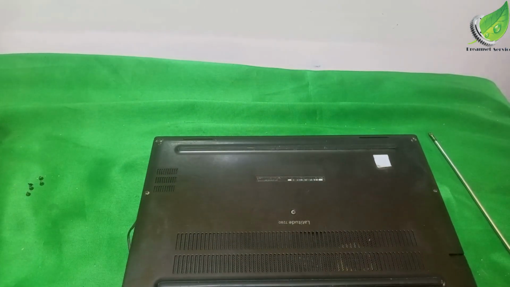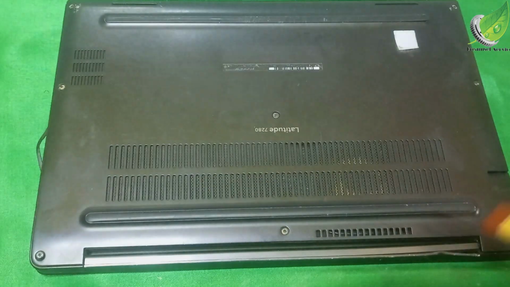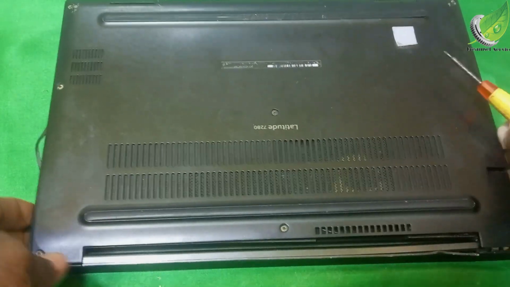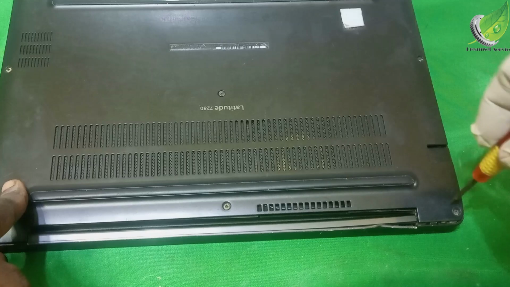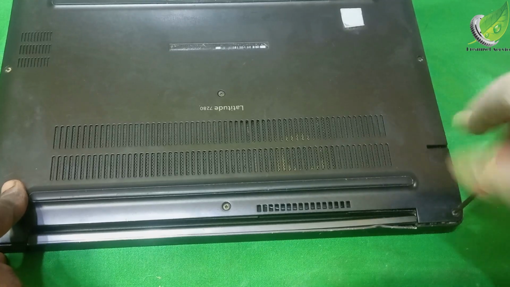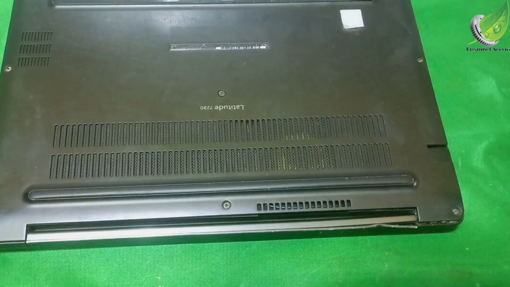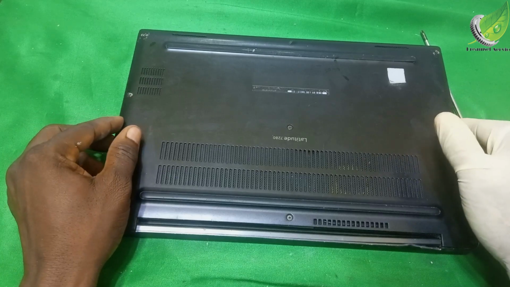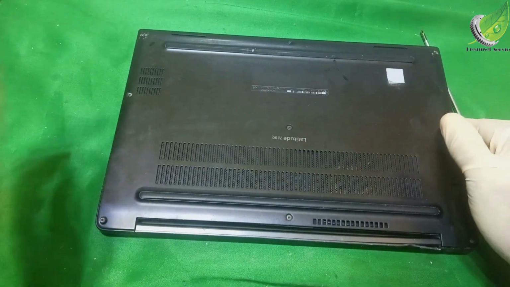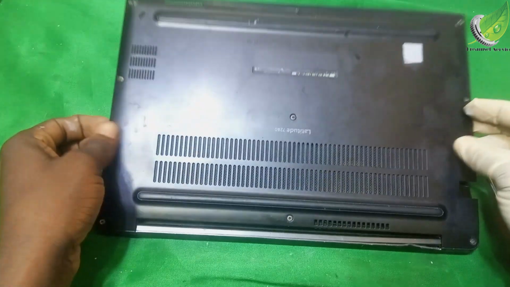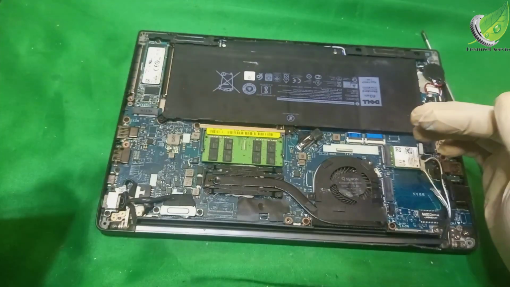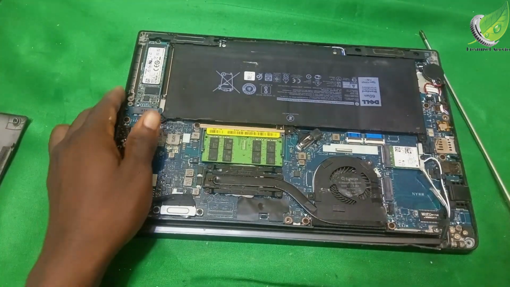If that doesn't fix your issue, the next thing we want to do is to replace a couple of hardware components inside the laptop. So get your screwdriver, open up the back casing with all the screws, so that you can have access to your RAM and your SSD or hard drive, whichever one is available to you.